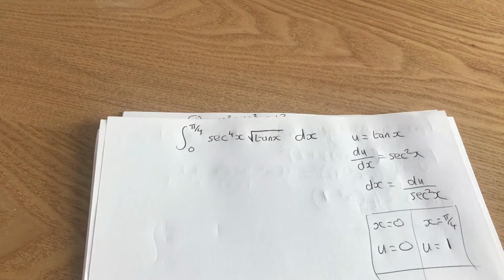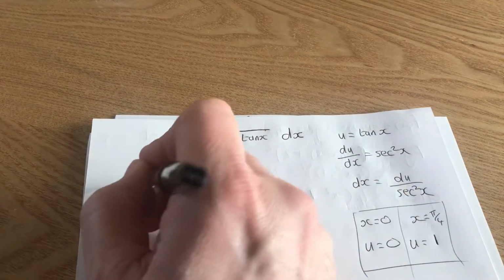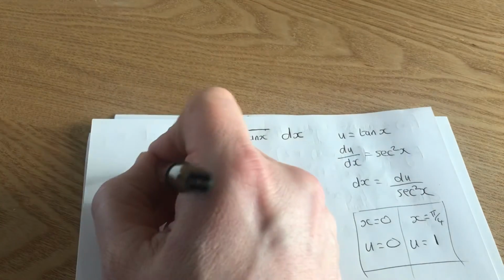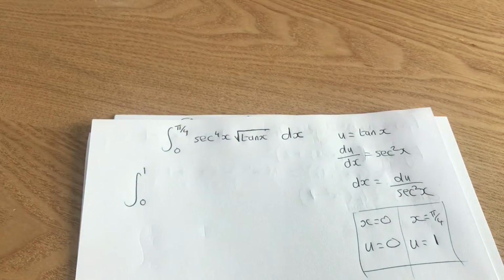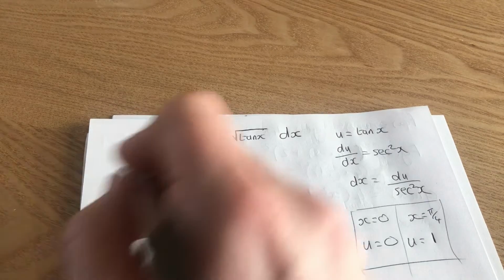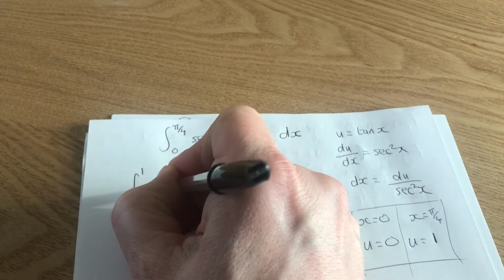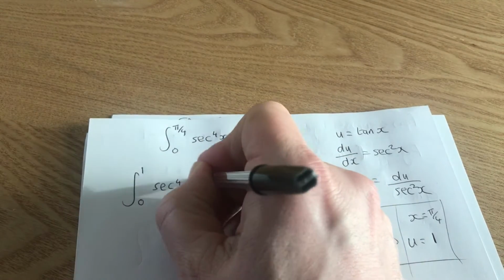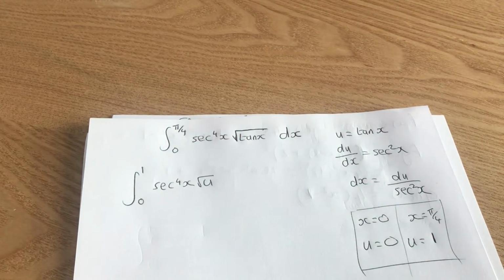Let's do some substituting now. I'm going to rewrite my integral. I'm going to be bold and write 1 and 0 there, because we're now in terms of u. I'm just going to keep sec to the power 4 x there for now, times root of u.